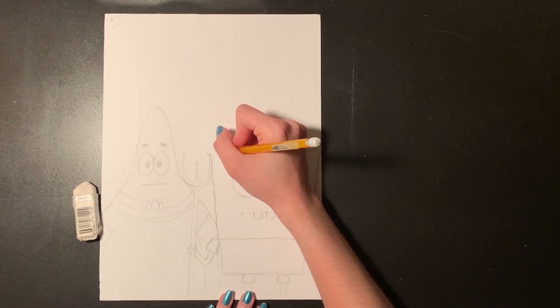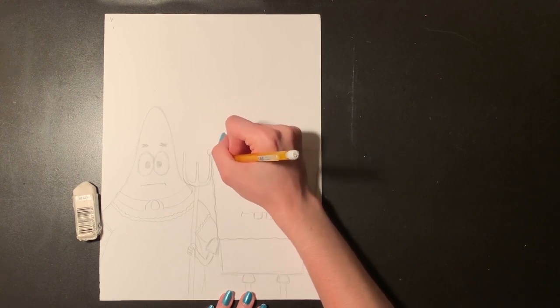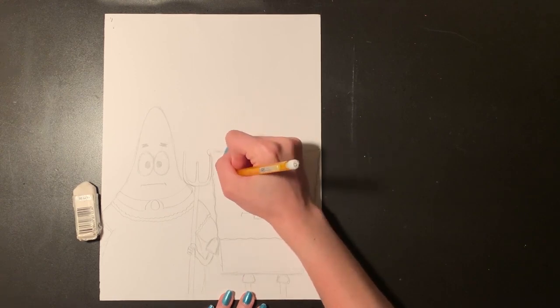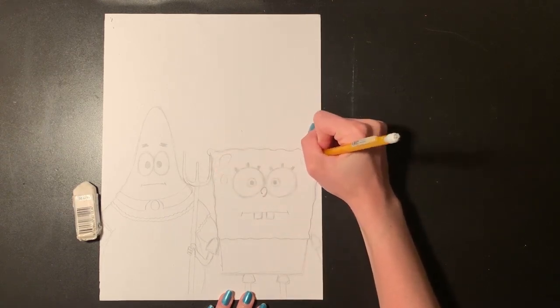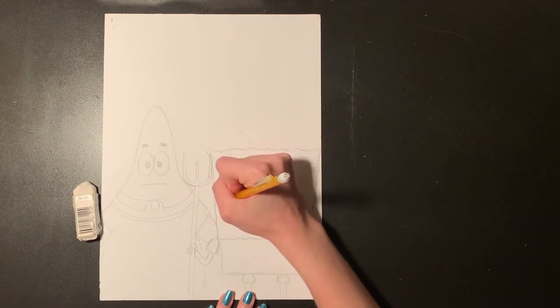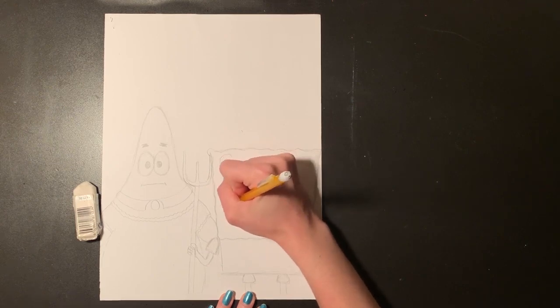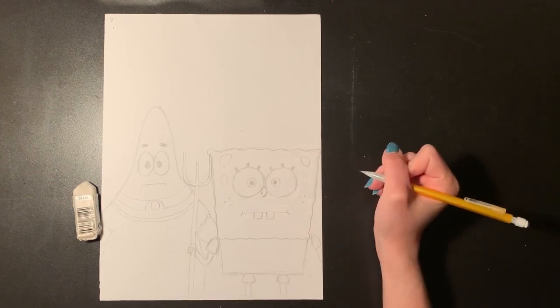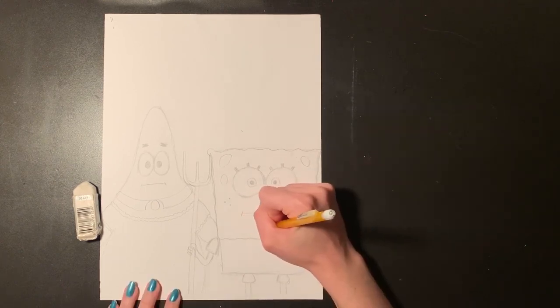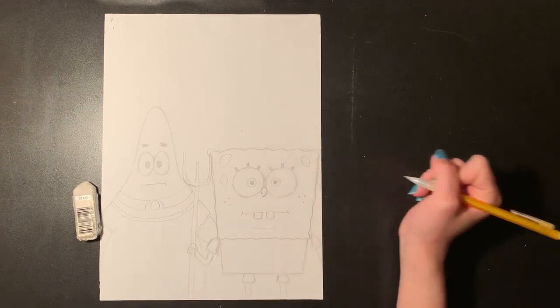And we can start to add the holes on SpongeBob. He always has one bigger hole up here and then a smaller one below it. He's always got one on this side. And he's got those little freckles on both sides of his face too in sets of 3. And we can even do his little chin below his teeth.